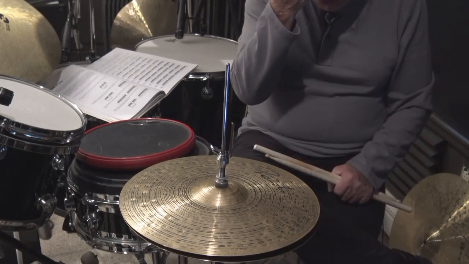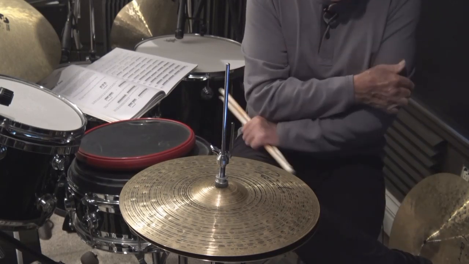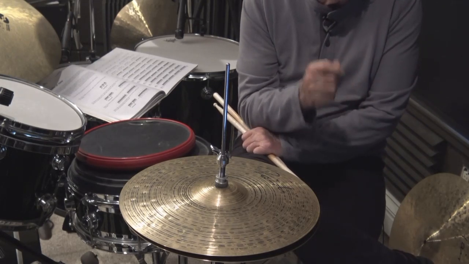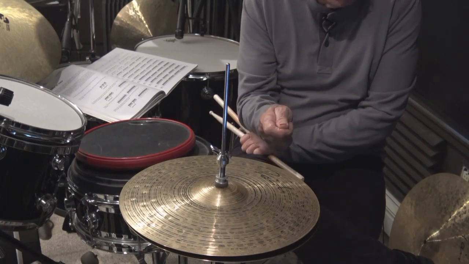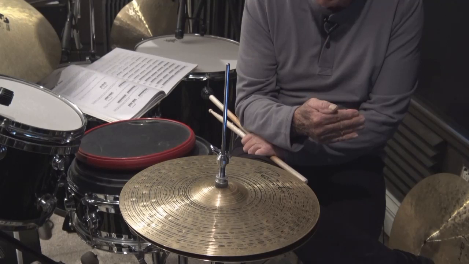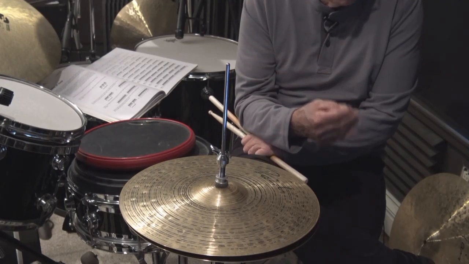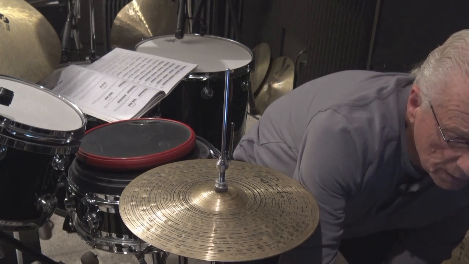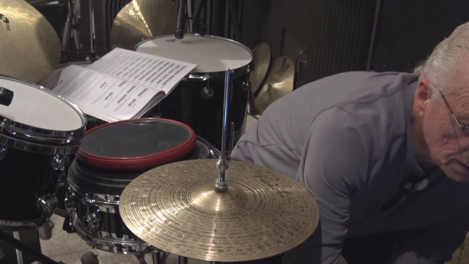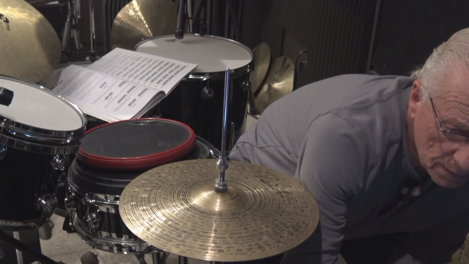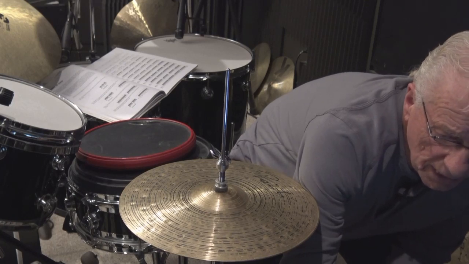Now, when I count 7, I'm going to go 1, 2, 3, 4, 5, 6, and I'm not going to go 7, because 7 is 2 syllables, and that disrupts the flow of the pattern. So when I count 7, I'm going to go 1, 2, there we go. That happens once in a while.